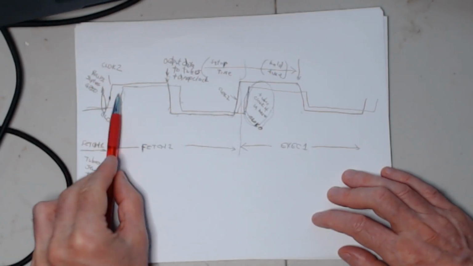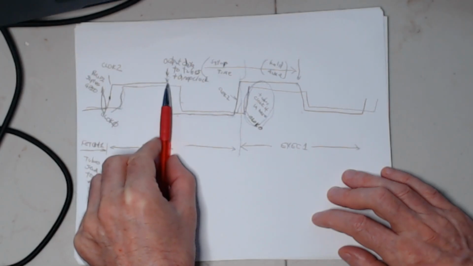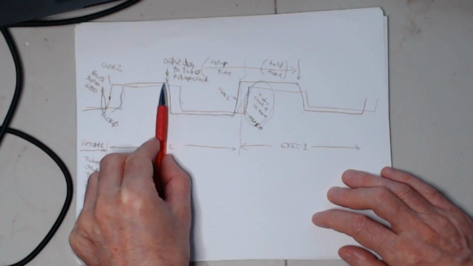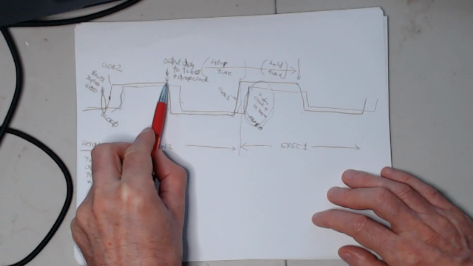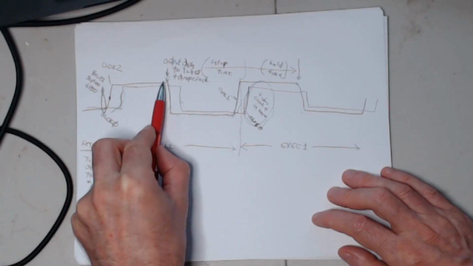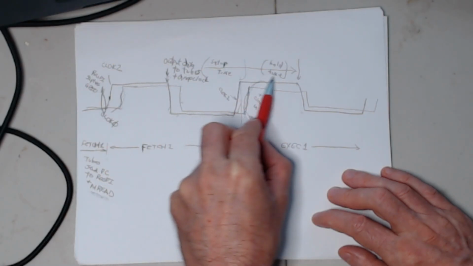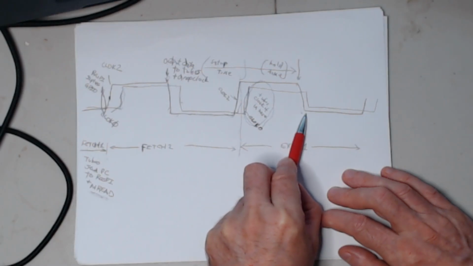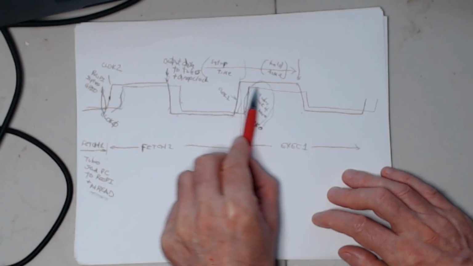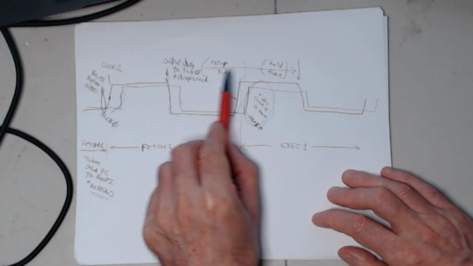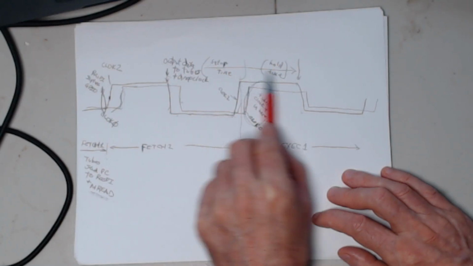So the main thing is, okay, that when the Raspberry Pi is sending something to the tubes, it sends it at halfway through the clock cycle here, starting halfway through the clock cycle here, all the way through halfway through the clock cycle there. So these tubes have a nice stable setup time and a nice stable hold time.